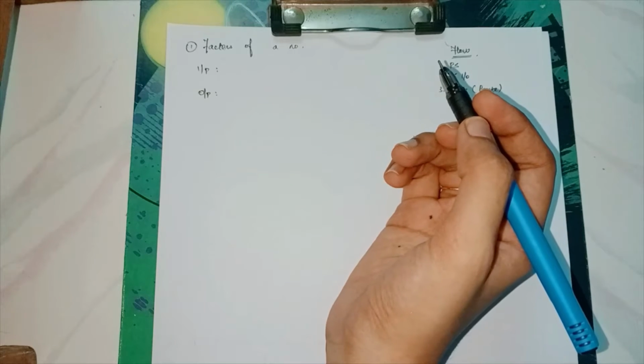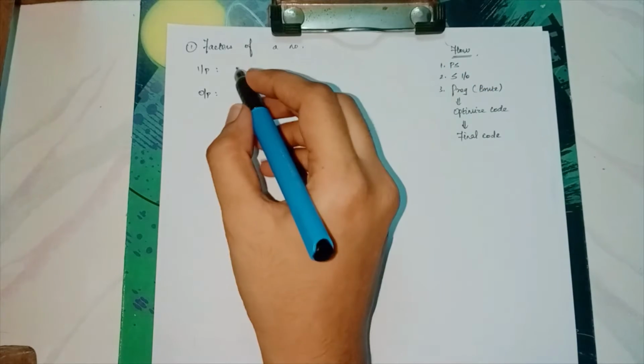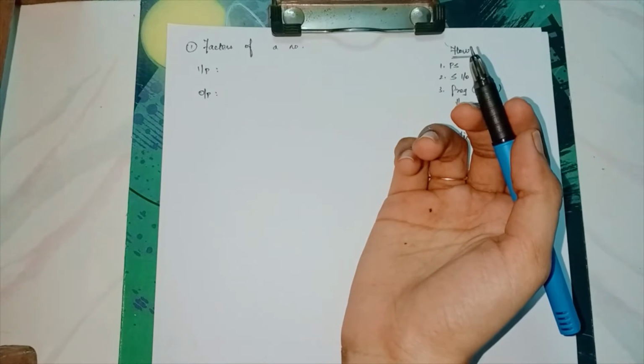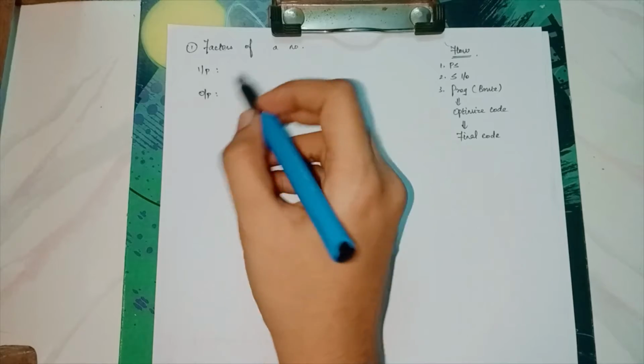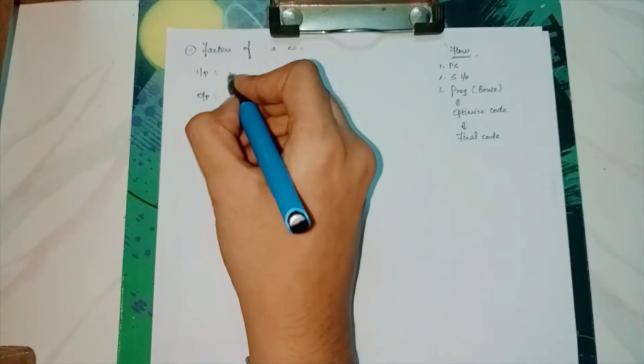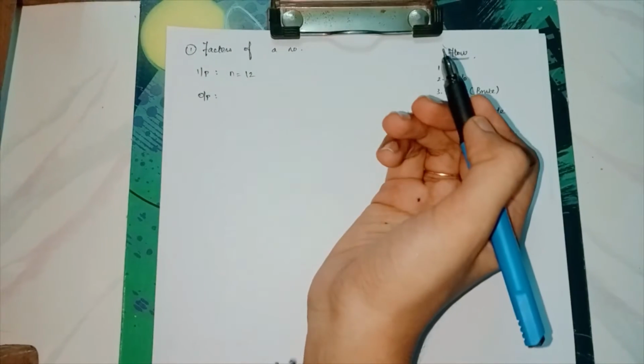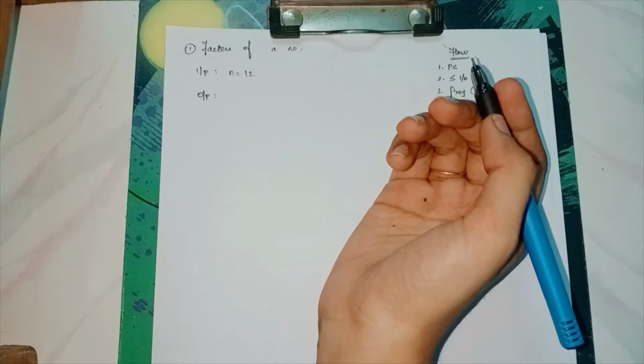Starting off with the first problem in math concepts, we have factors of a number. It's something we have studied in our 5th standard or so. In this question, we'll be given a number. So the input will be some number. Suppose n is equal to 12. So what are the factors of 12?